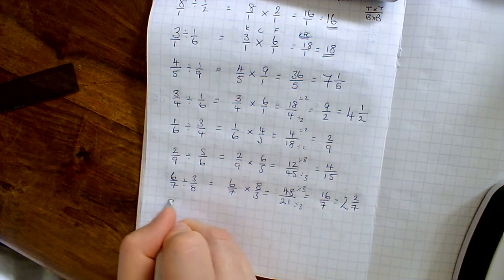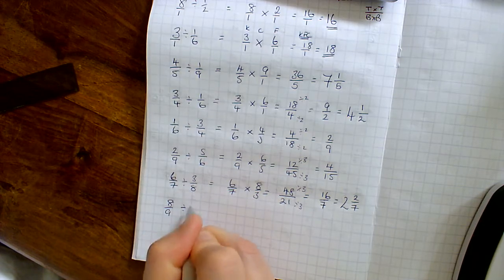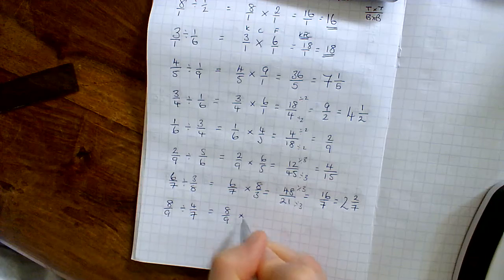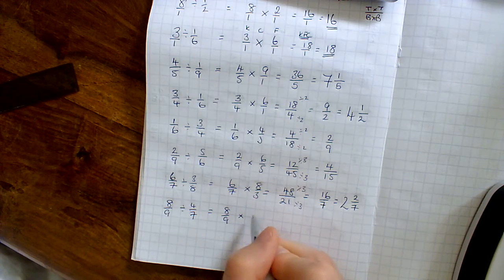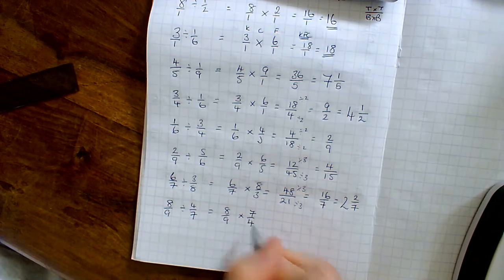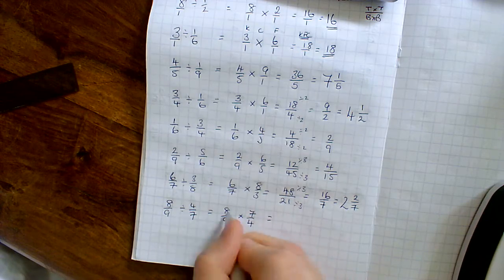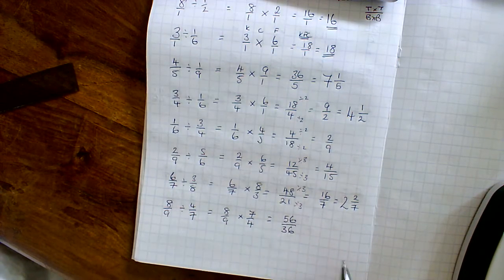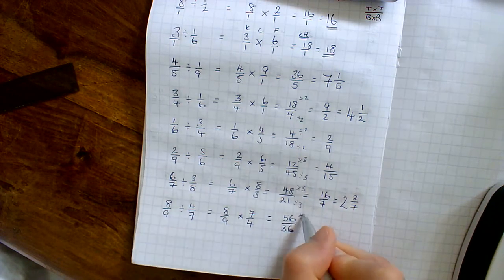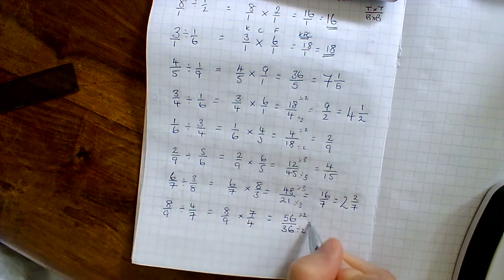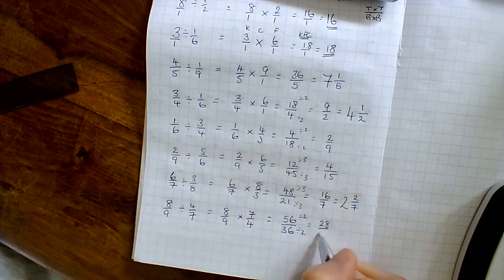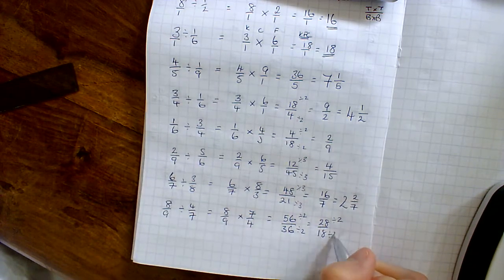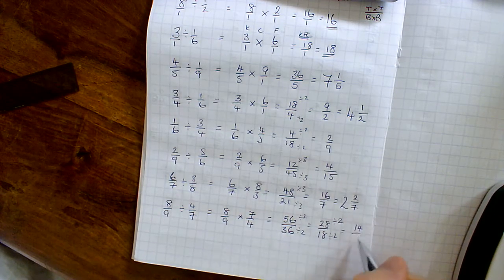And the last question, 8 over 9 divided by 4 over 7. Keep, times, and then flip, 7 over 4, equals 7 8s are 56, 4 9s are 36. Now this will divide by 2, so let's divide them by 2, that's 28 over 18, which again I'll divide by 2. Keep cancelling the fraction. 14 over 9.